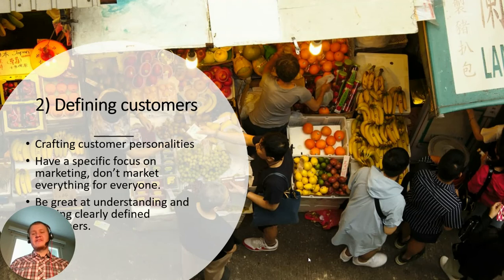And marketing always starts with customers. So marketing is actually a design process. We design our communications and products and services to be attractive for certain kinds of people. And typically we talk about customer personas. We are crafting our products and services and marketing messages for certain kinds of people. We don't want to market everything for everybody. We want to be able to identify the people who would benefit from what we are selling the most and try to target those.